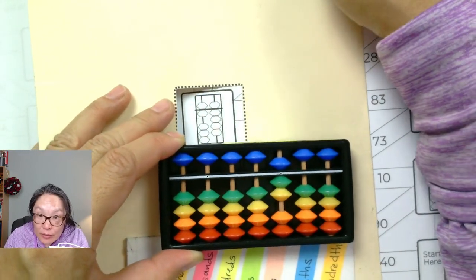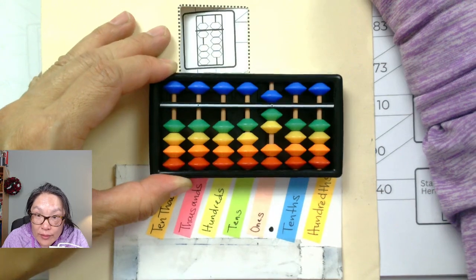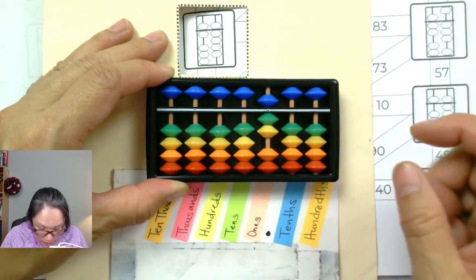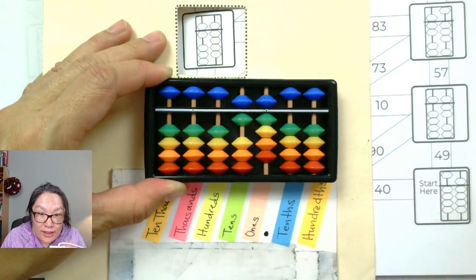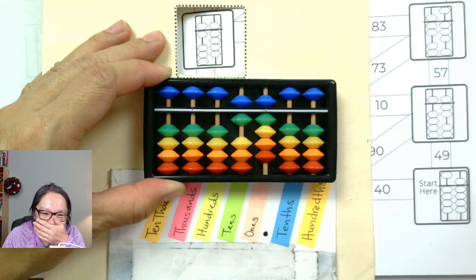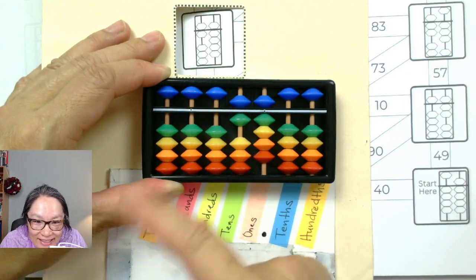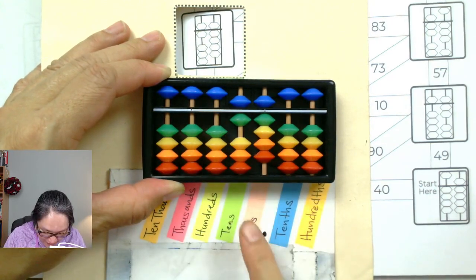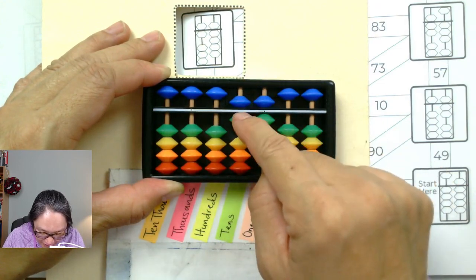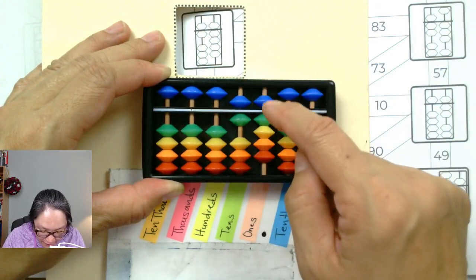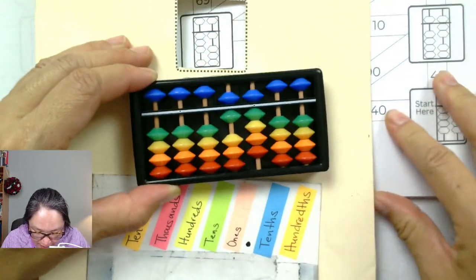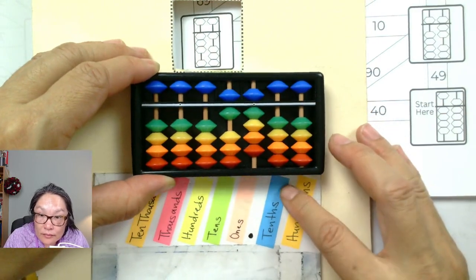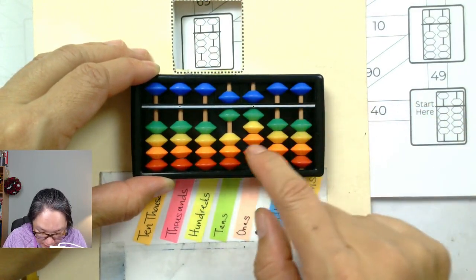Can we see that number? Let me see if I can move it up. There we go. So we have that, and then that. What number do we think that is? 69. Yes, thank you. 69. 5, 6, and then 9. 5, 6, 7, 8, 9. And there we go. And then we go like this. And then we have this number.